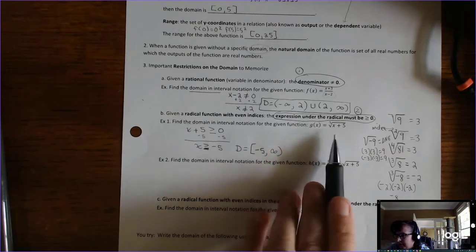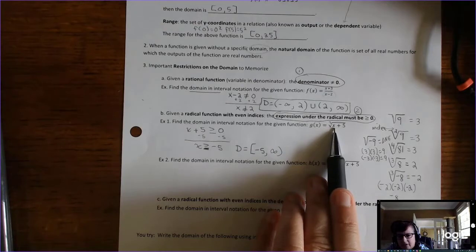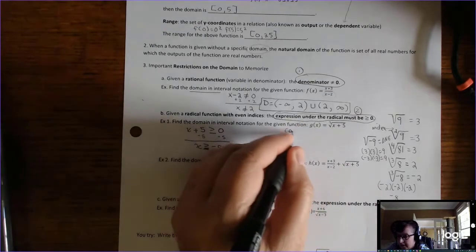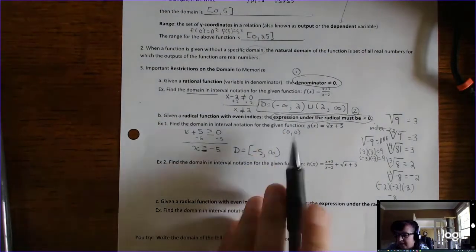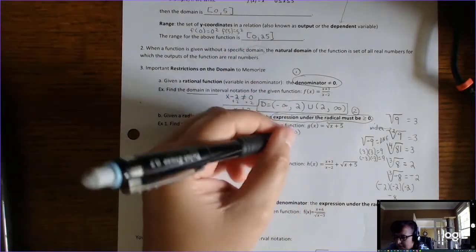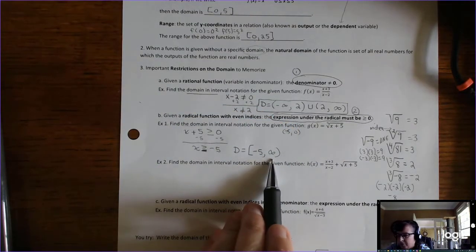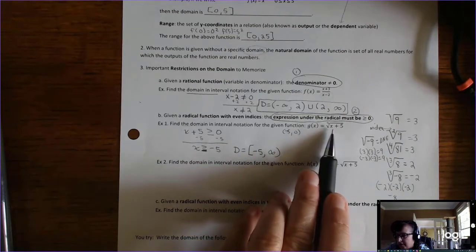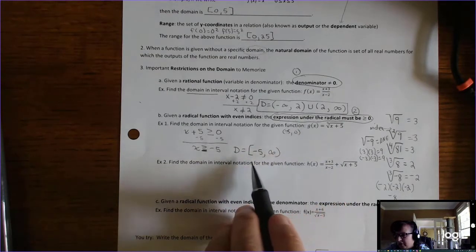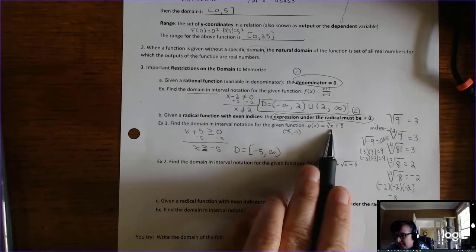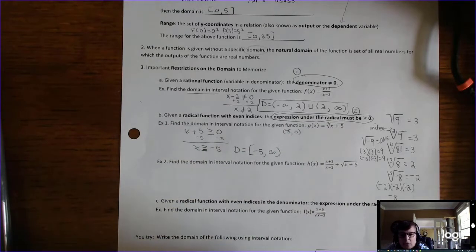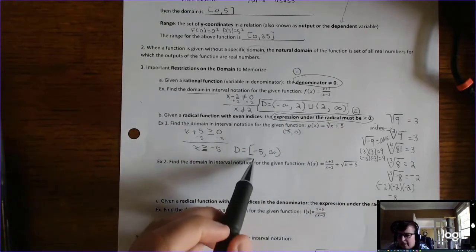Is this true? If we put -5 in here, -5 plus 5 is 0. The square root of 0 is 0. So 0, 0 is an ordered pair in this function. That means -5, 0 is an ordered pair in this function. So that means that -5 is in the domain. If you put in -4, -3, -2, you would get values. But if you tried to put in -6, -6 plus 5 is -1, and there is no real number square root of -1. So these are the values in the domain.